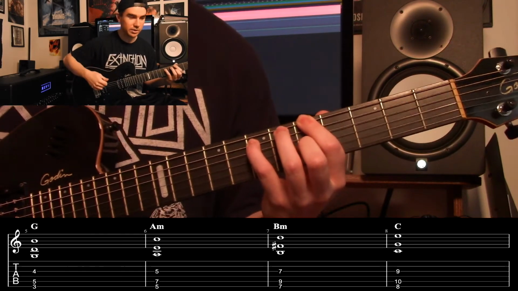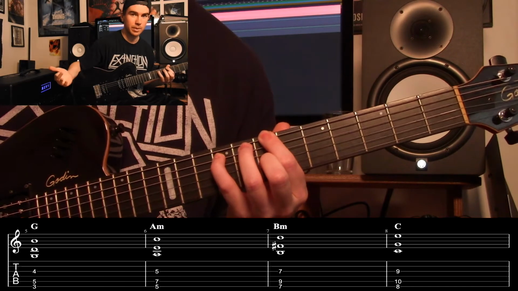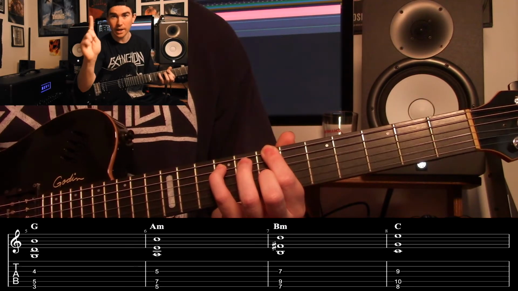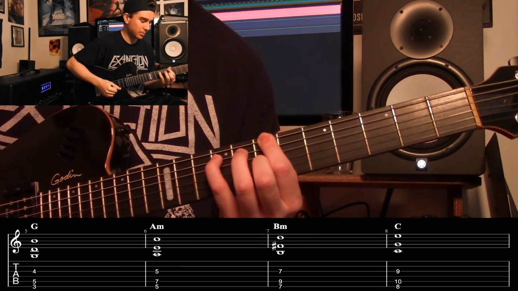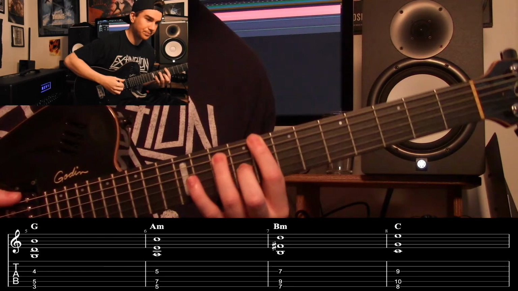B minor's next, same thing, just slide the whole thing up 2 frets. Then we have C major, so 1 fret up. Remember, only a half step between B and C. So we go B to C, back to major here. So this is the major one.